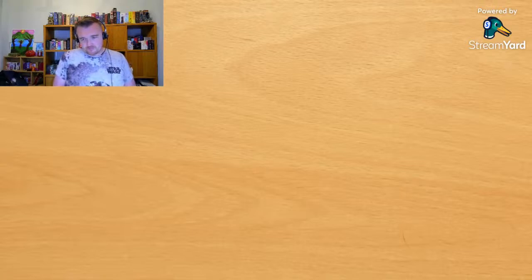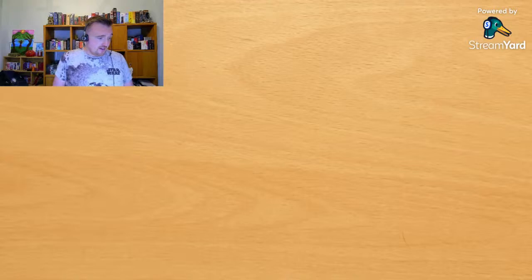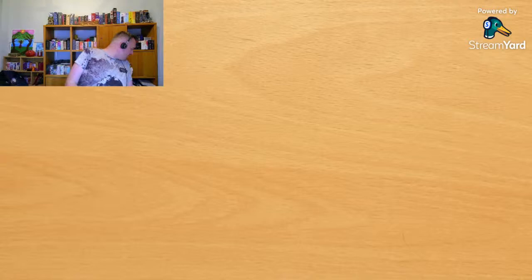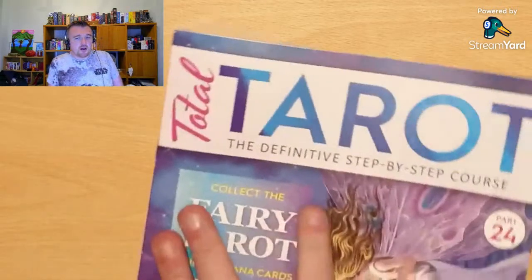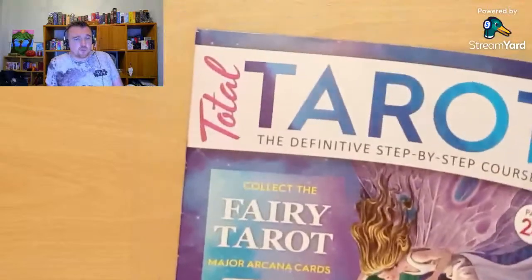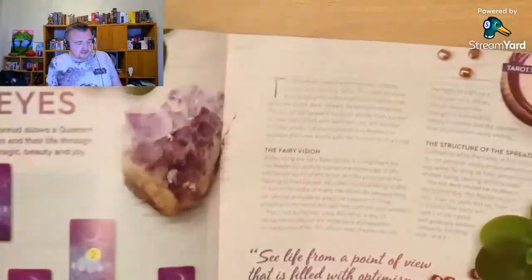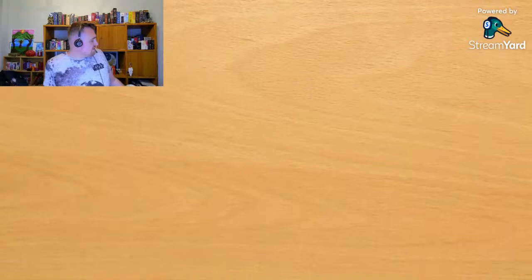So who's all going to be pulling cards with me? What deck are you using? Is this magazine suggesting the Fae are friendly? I don't think so, Marion. It's not saying anything like that. The deck that is aligned to this part is the fairy tarot, so I think that's why it's a fairy spread. But I don't think it's trying to say that they're friendly.